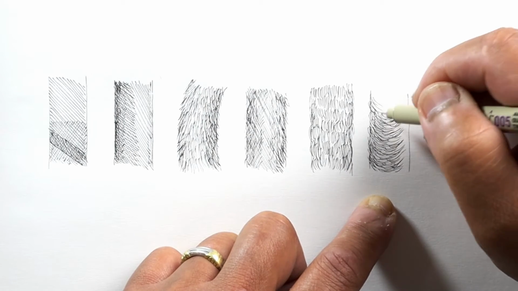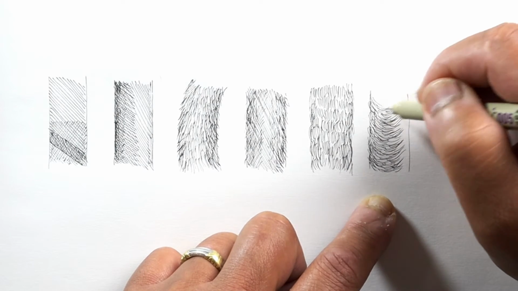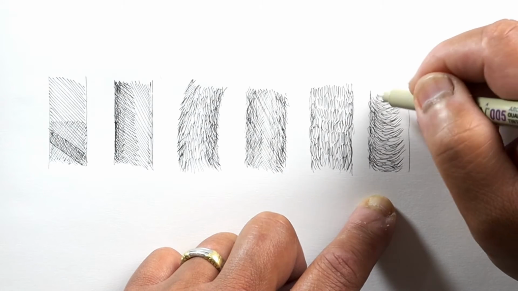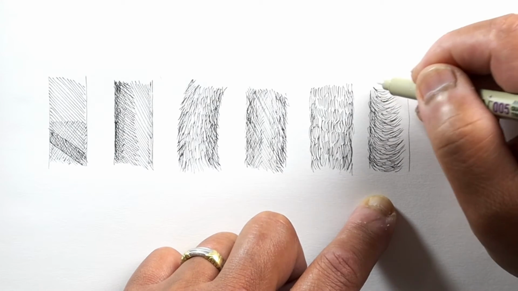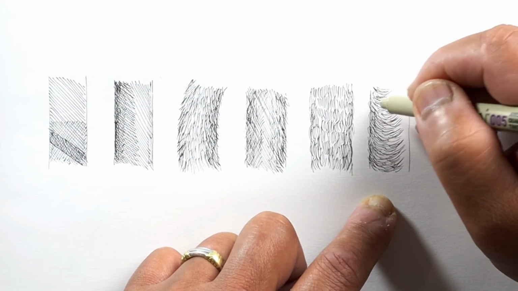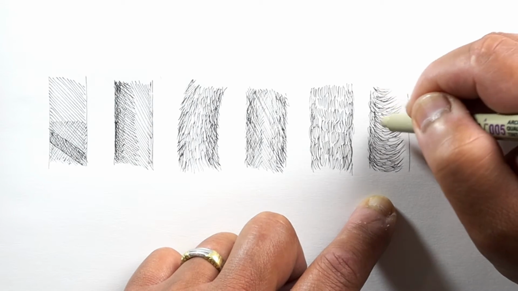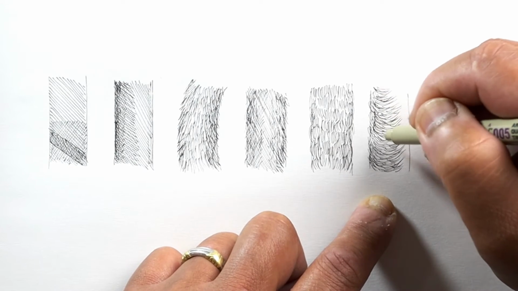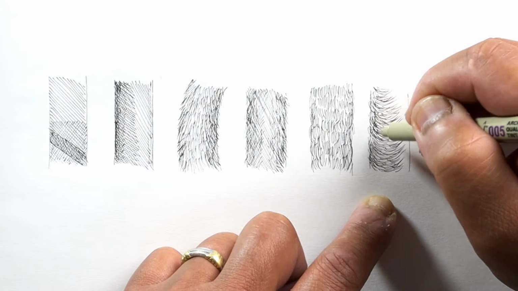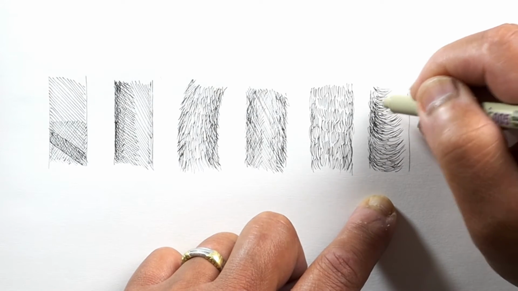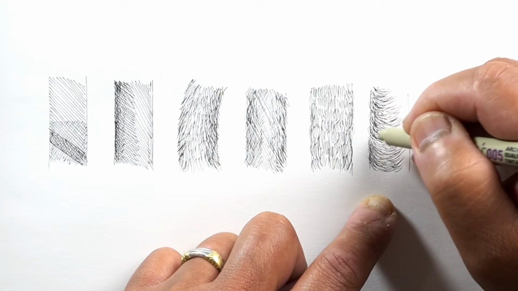And I'll leave the right area light to show that that area is getting the light, and I'll add more of these lines on this side of this cylinder to show some value as well.